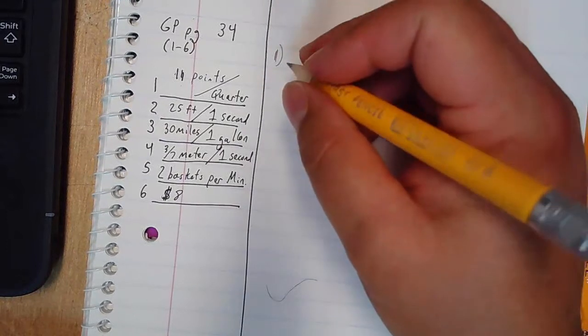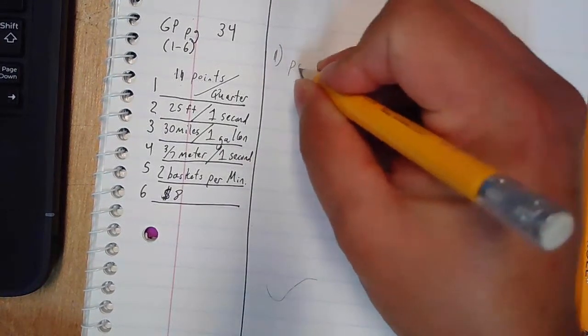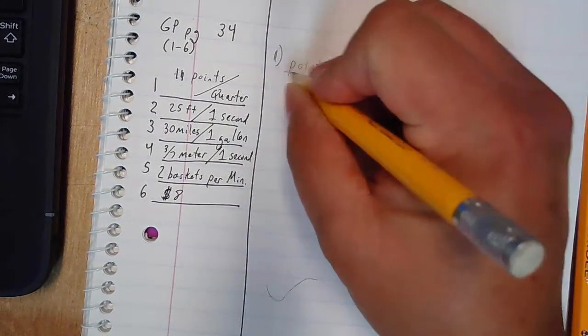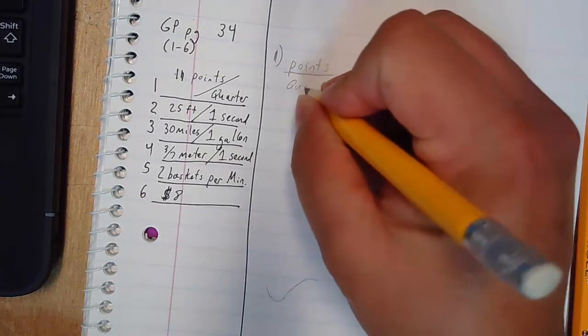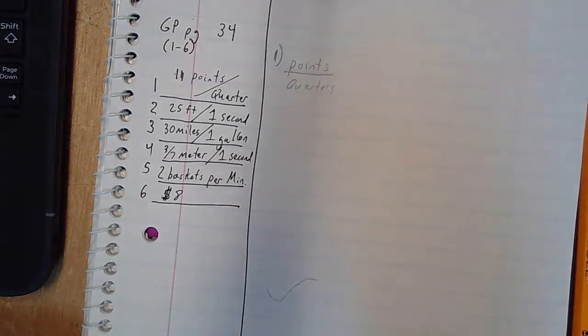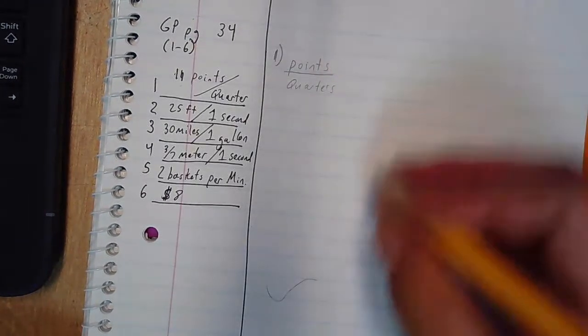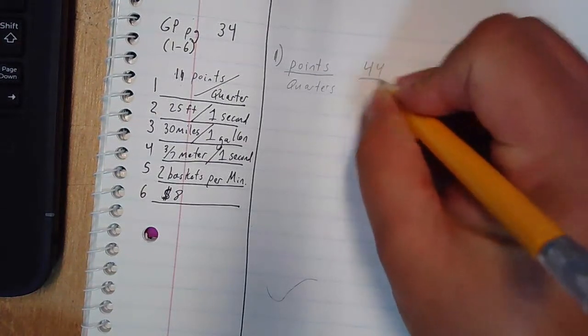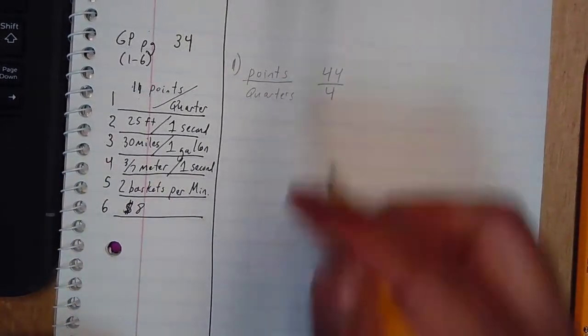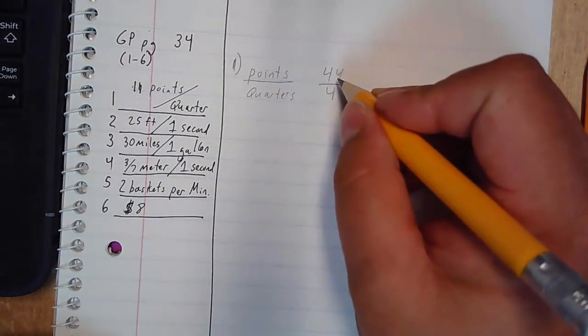44 points in 4 quarters. All right, I've said this before and I'll say it again. Write the word first. Points and then quarters. There's no reason to capitalize it. I just did just because. All right. So there are 44 points in 4 quarters. This is a rate. We're comparing 2 different units, right?